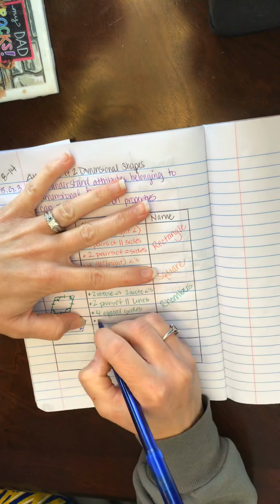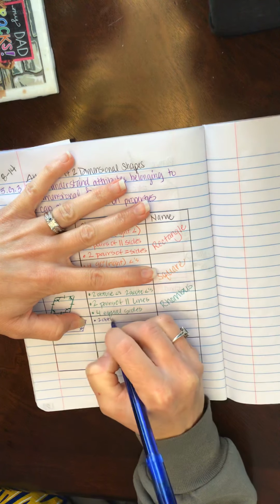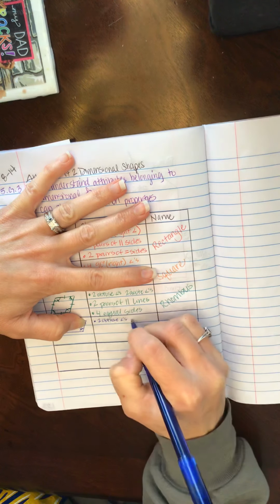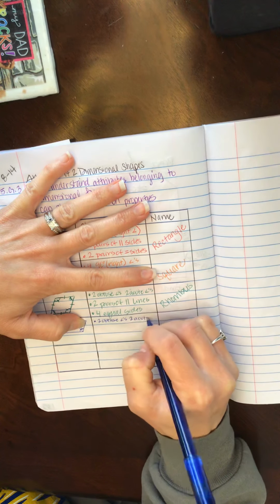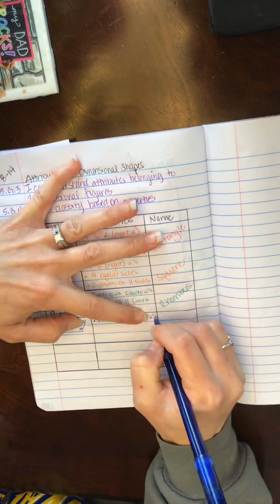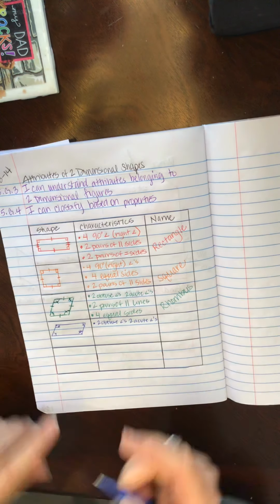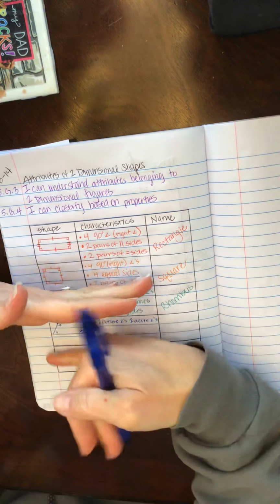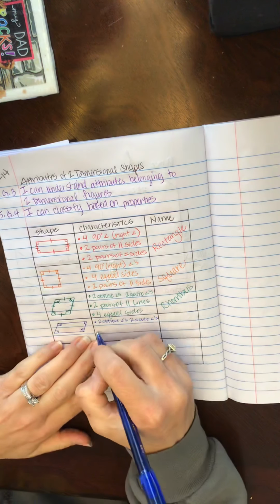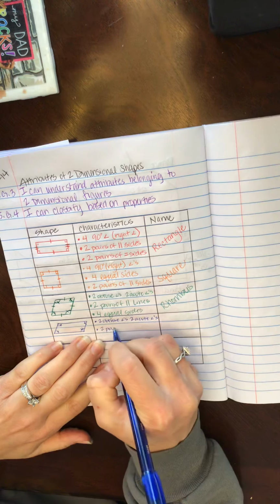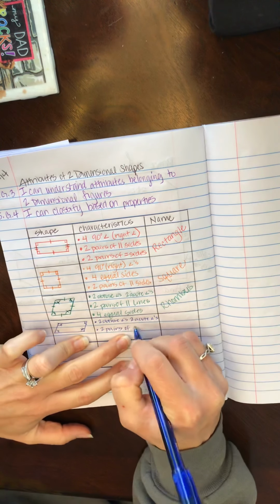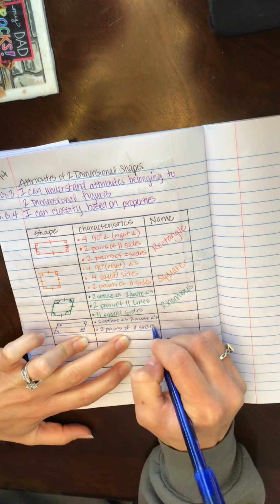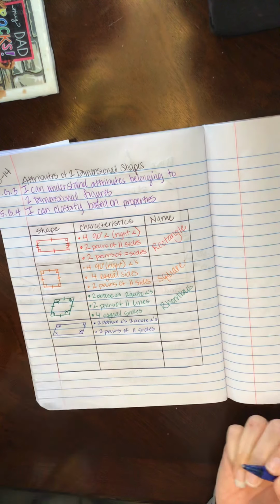So that's the same as the rhombus above. 2 obtuse angles, 2 acute angles. Same as the rhombus, we still have this set of parallel sides and this set of parallel sides. So we have 2 pairs of parallel sides, okay?